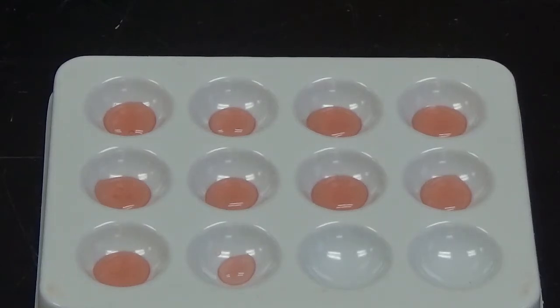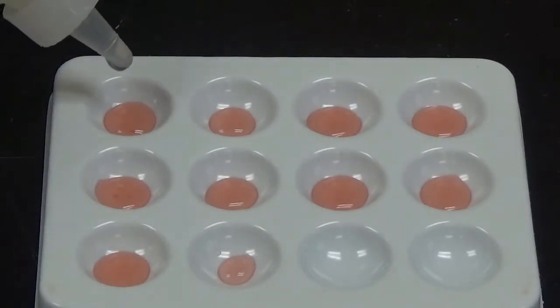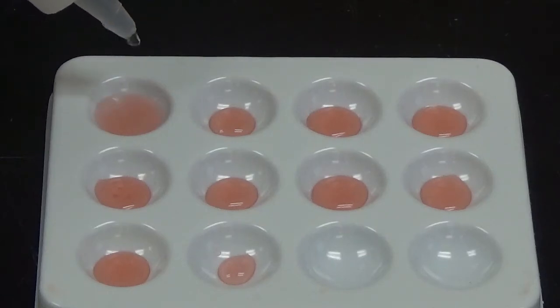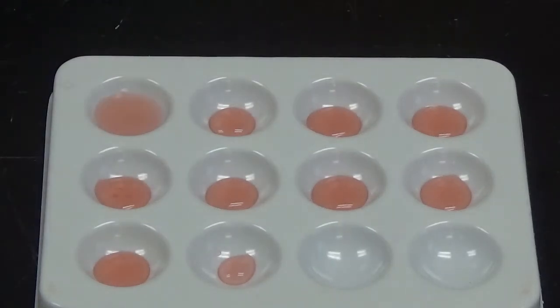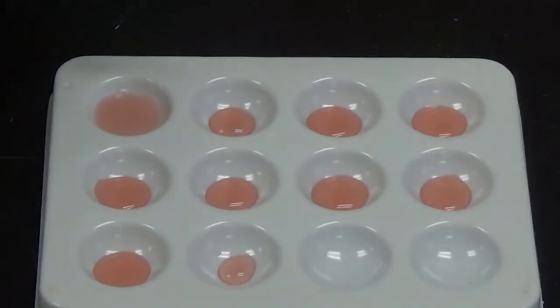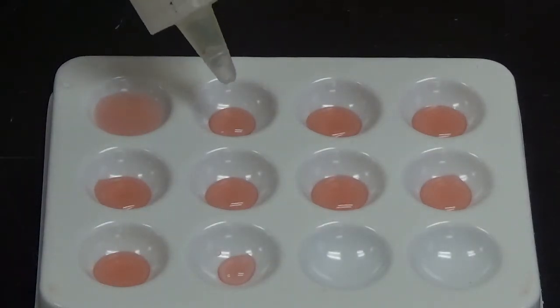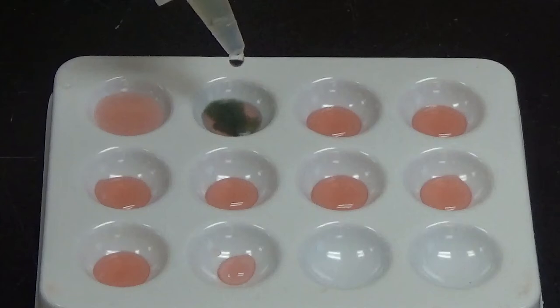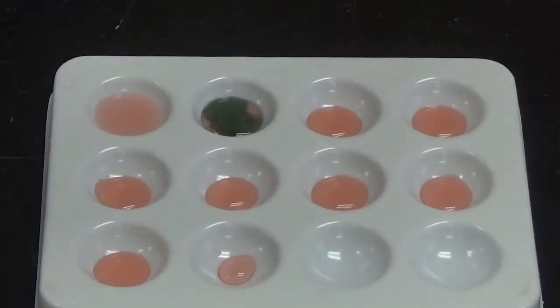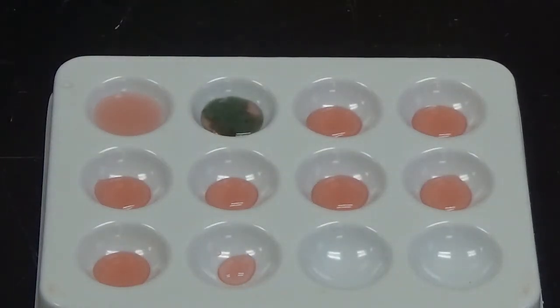Alright, so we're going to start by adding strontium chloride to the first well. And nothing but a simple dilution there in color, so no chemical reaction. Next up, I'm going to add potassium ferrocyanide to the second well. And a color change, so we know what that means.